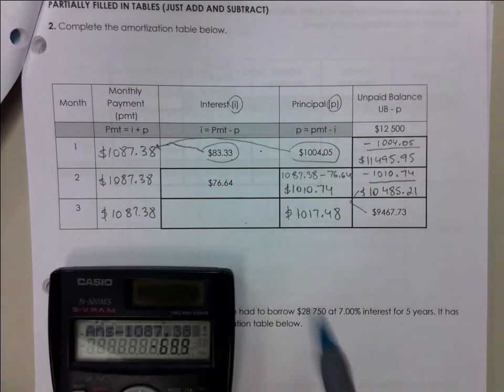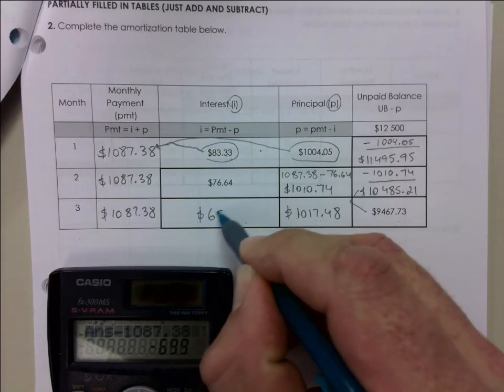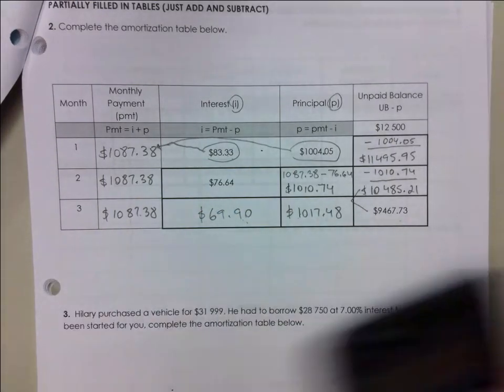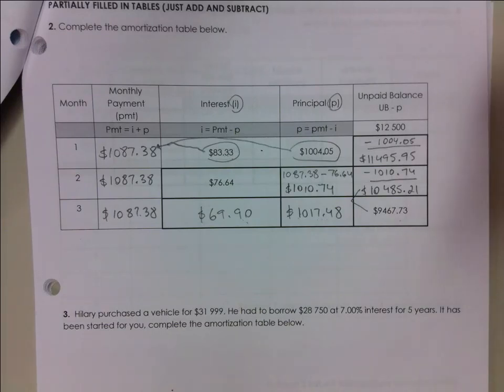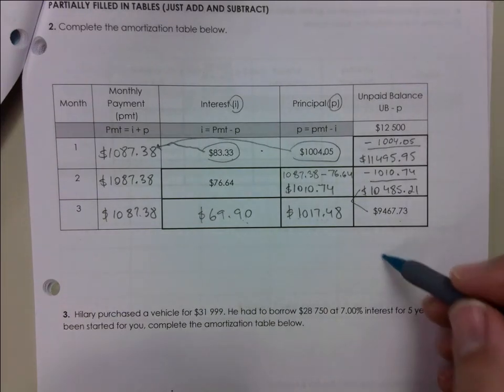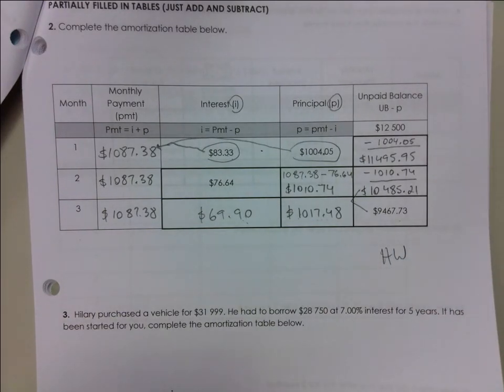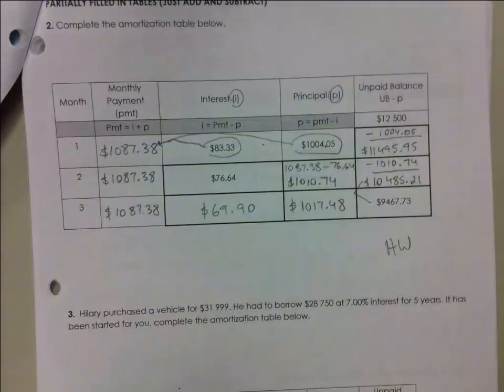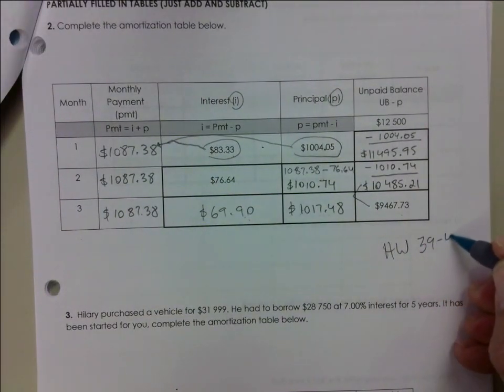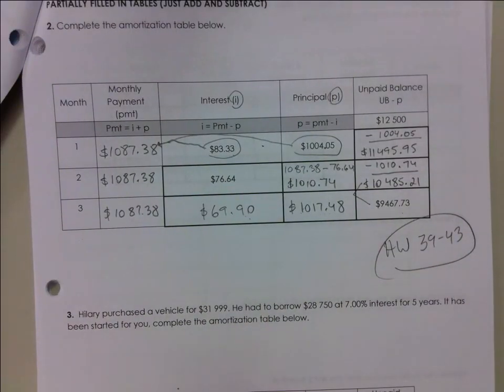I know I'm fast. I know. Tomorrow I hope to go over this again one more time. But maybe you can watch the lesson and try this. I'm going to post the key for 39 to 43. Do the take-home AC by tomorrow, okay?